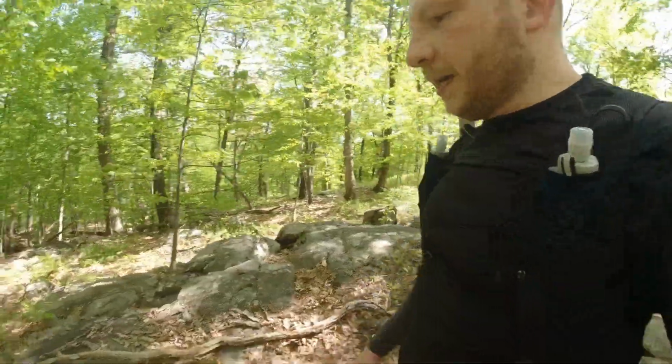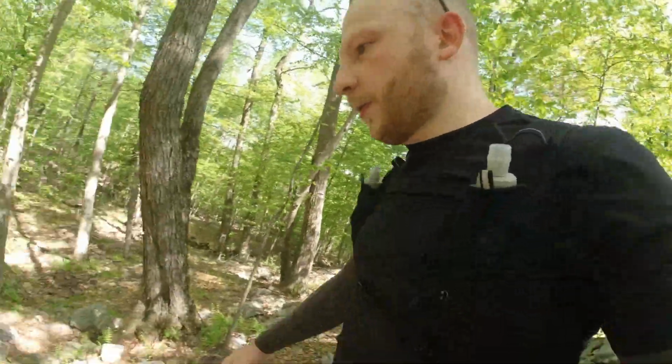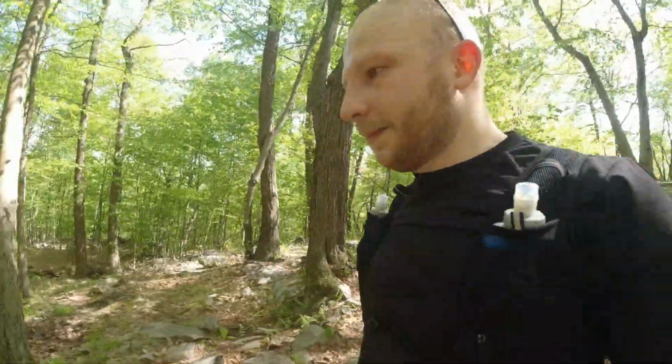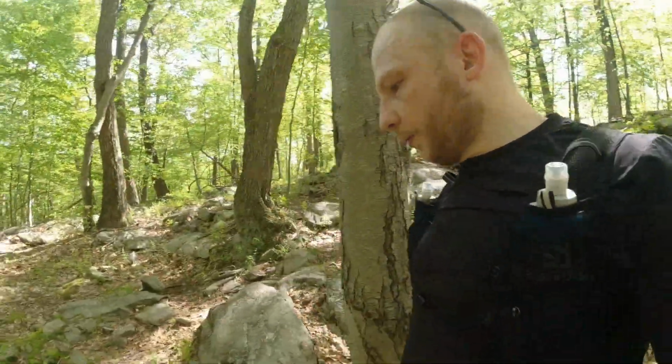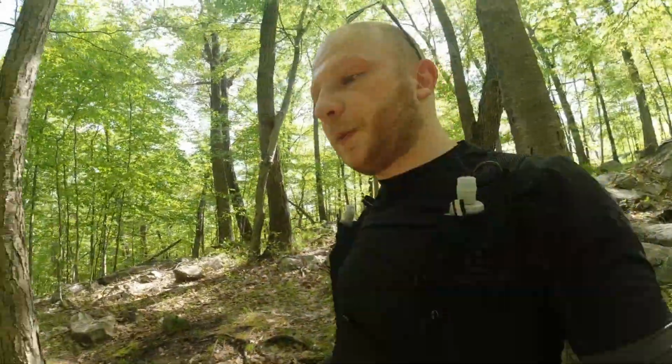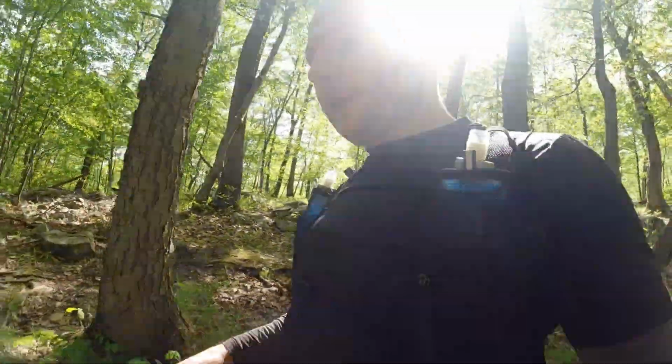In my case, I'm being a bit more conservative with the water that I'm drinking, because it's not really that hot today, maybe about 70 degrees, and I am sweating because it's just going to happen when you hike, no matter what kind of weather it is. But the hotter the weather, generally speaking, the more water and hydration drinks you want to bring.